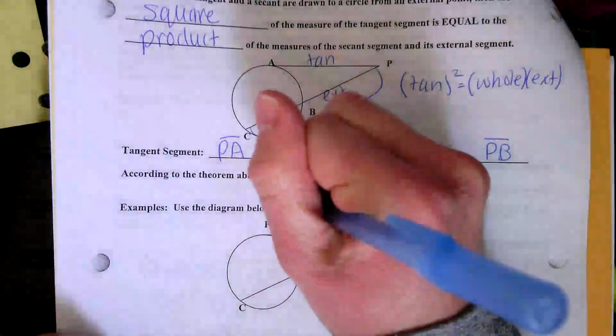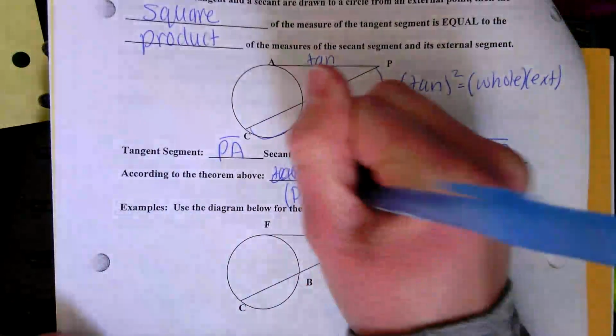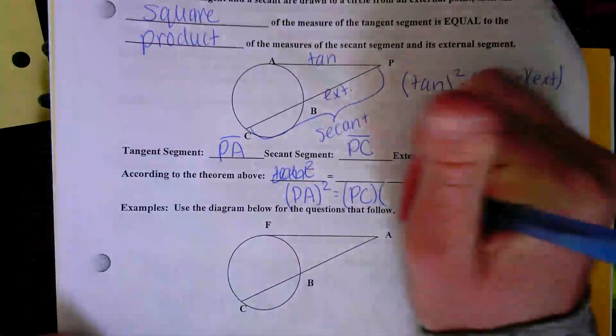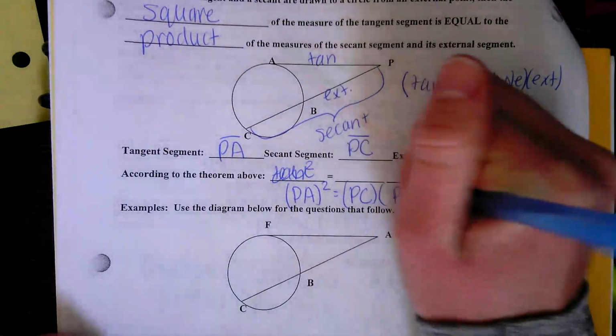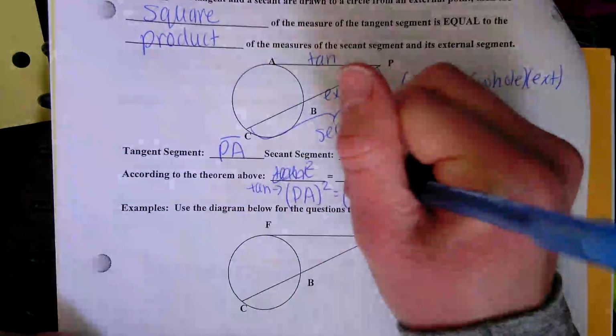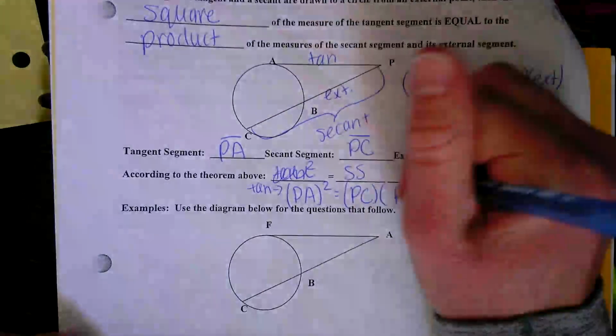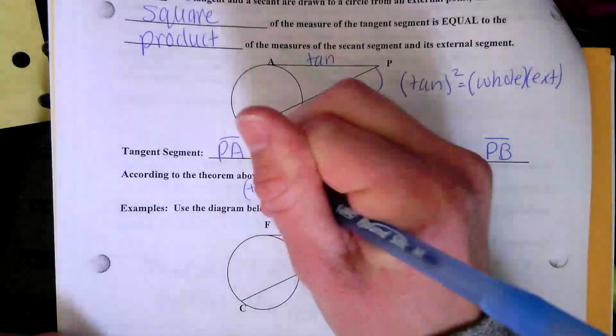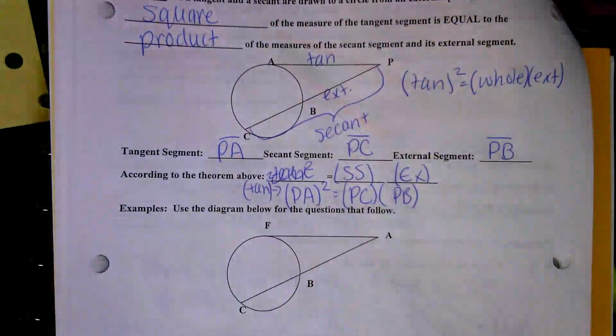So PA squared is equal to PC times PB. Okay, so our tangent, our secant segment, and our external segment.